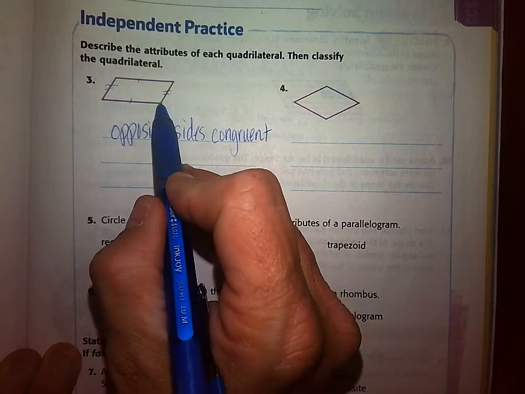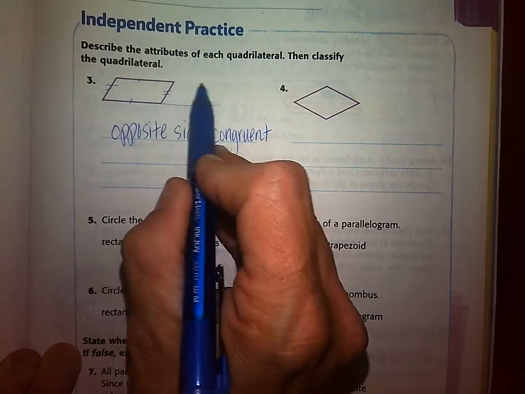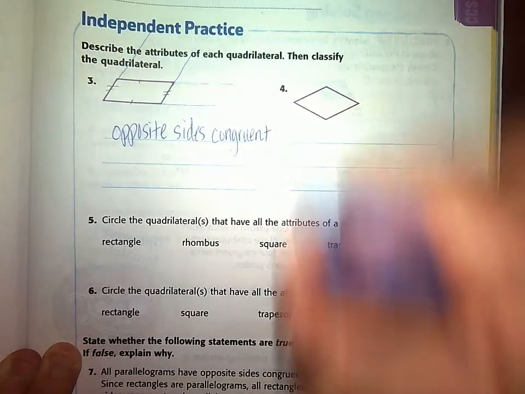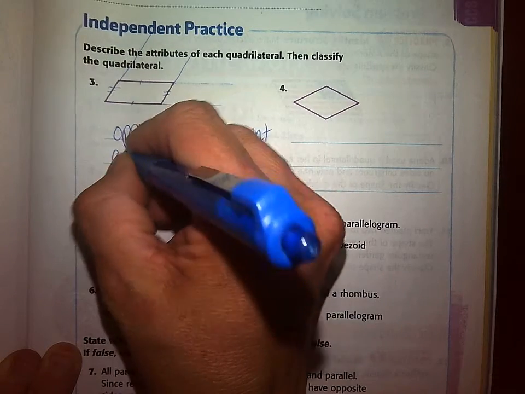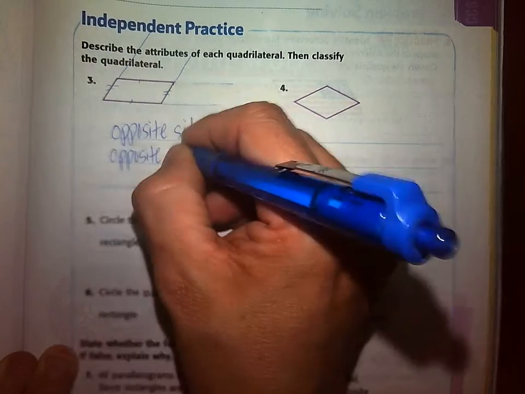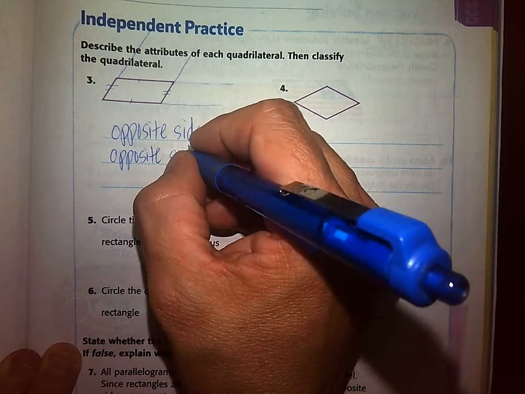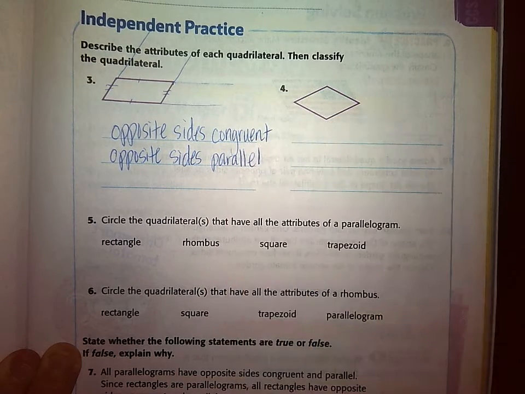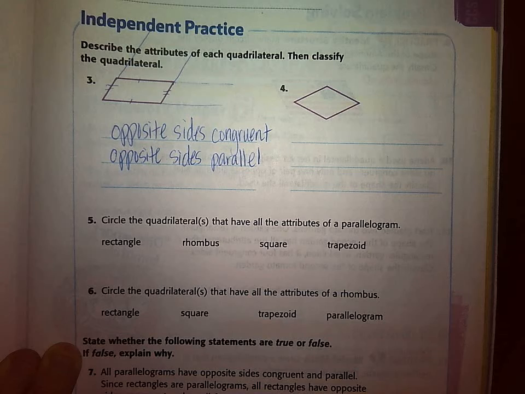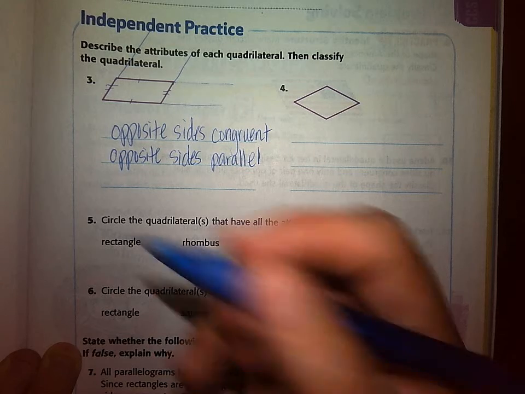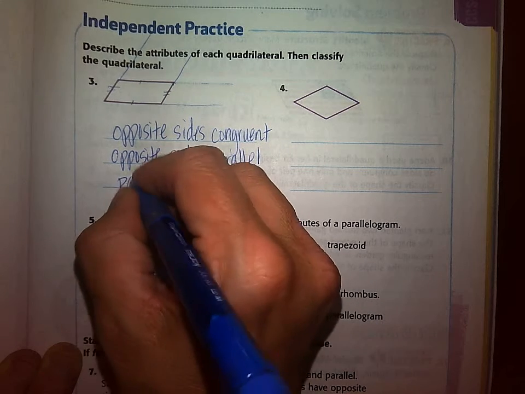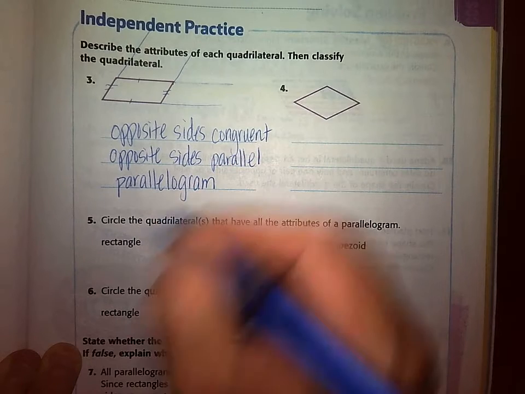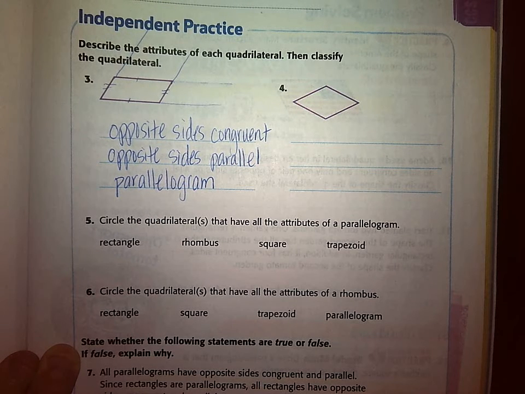I've got these look like equal signs going out in the distance, and so do these sideways. So opposite sides are parallel. So what is it? Opposite sides congruent and opposite sides parallel. It is a parallelogram.